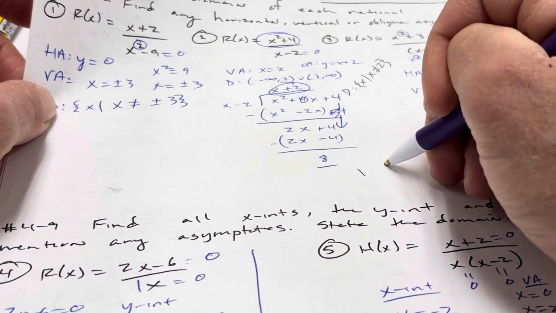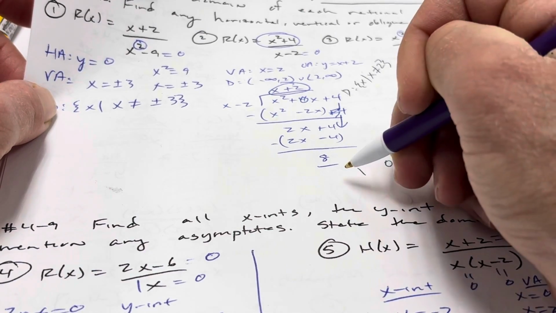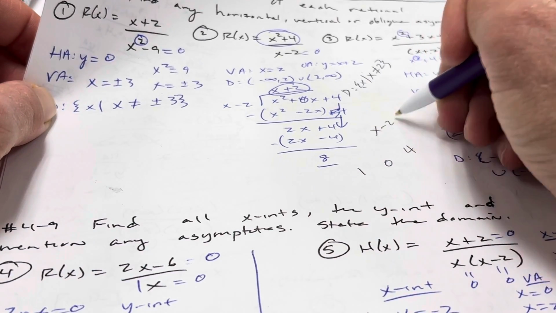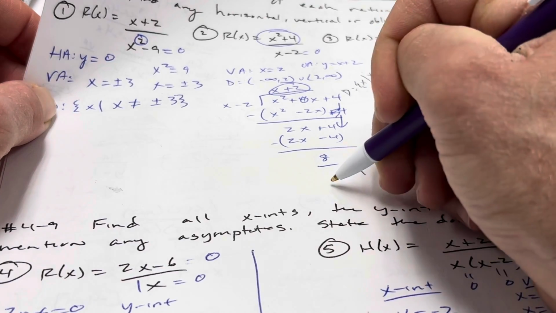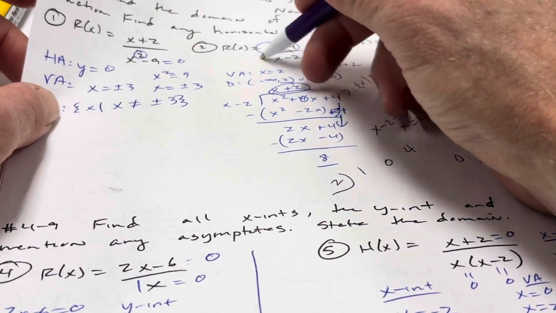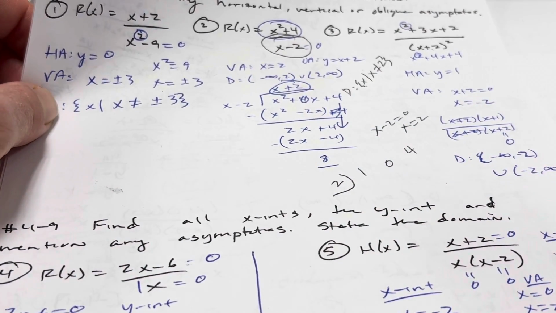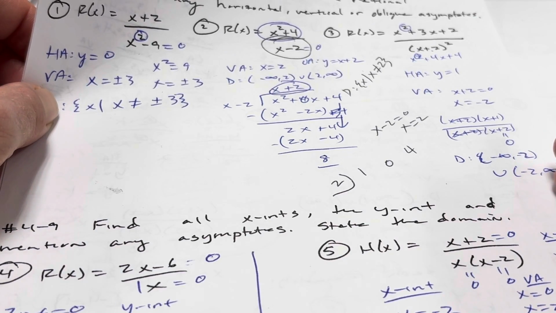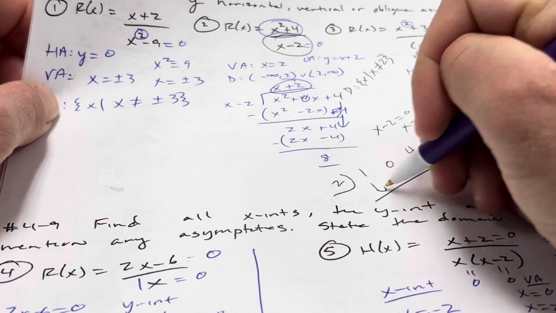1x squared, 0x, and 4, and I'm going to set x minus 2, what I'm dividing by, equal to 0, so I get x is 2. I put that in the cubby. I can do synthetic division here because what I'm dividing by is linear. This exponent is 1. All right, so bringing down the power, I get 1.